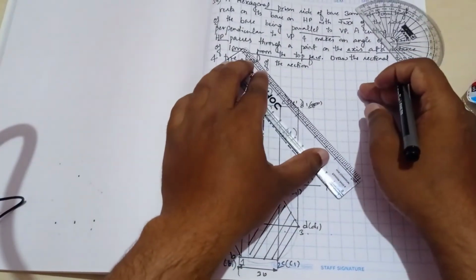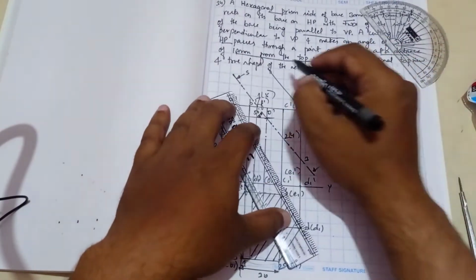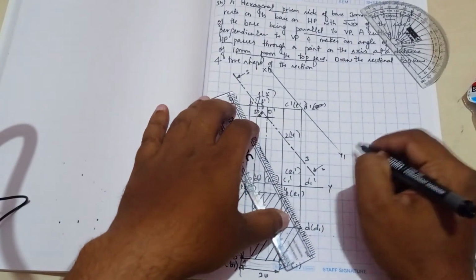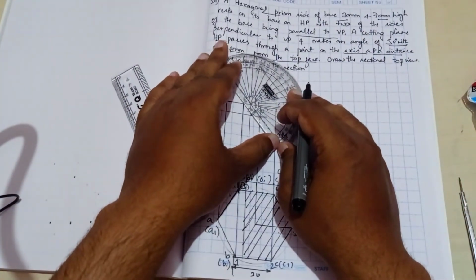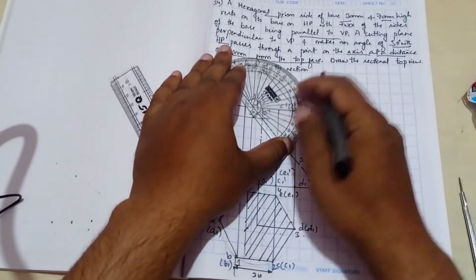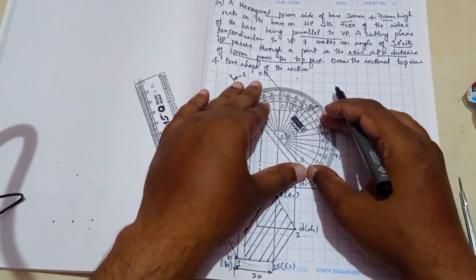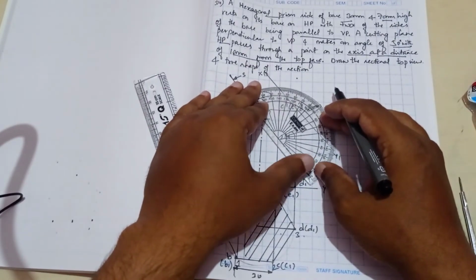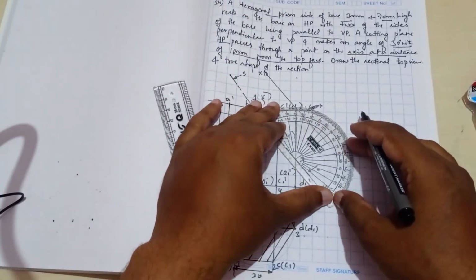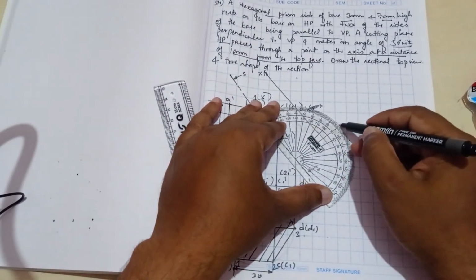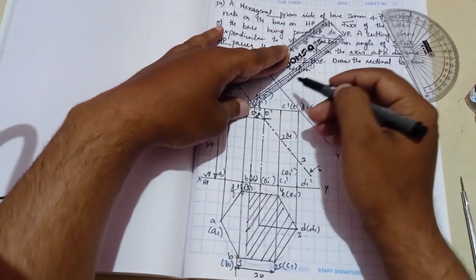Now parallel to it I'll draw one line, the X1Y1 line, to draw the true shape. Now we have to mark 90 degree points: first point, second point, then third point. Now draw the lines here.